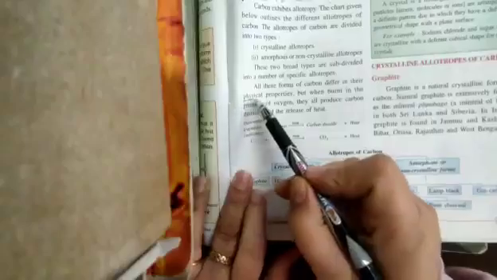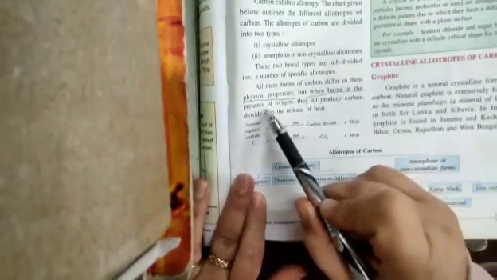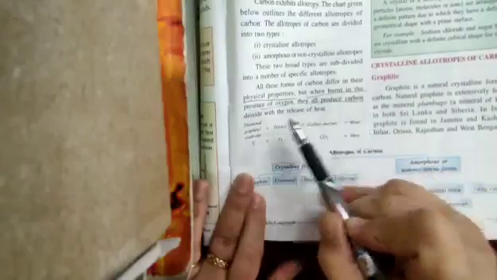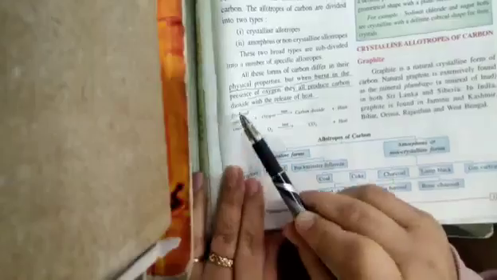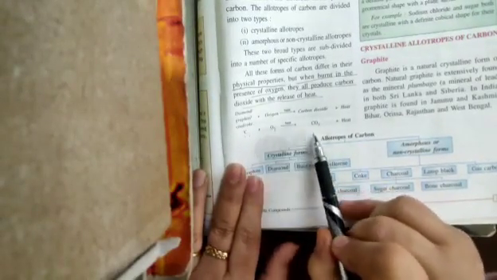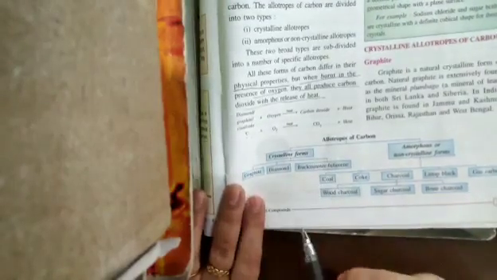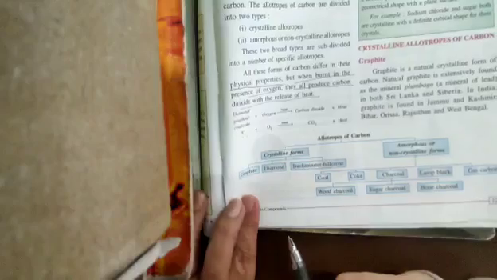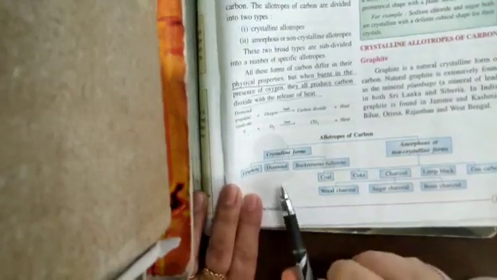All these forms of carbon differ in their physical properties, but when they are burned in the presence of oxygen, they all produce carbon dioxide with release of heat. So any allotrope of carbon, if burned in the presence of oxygen, always releases carbon dioxide and heat. They have different physical properties, but the same chemical properties.